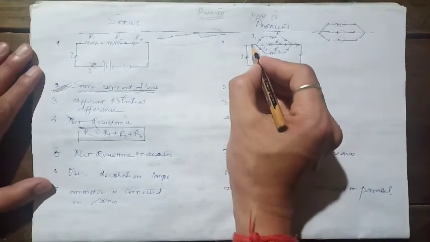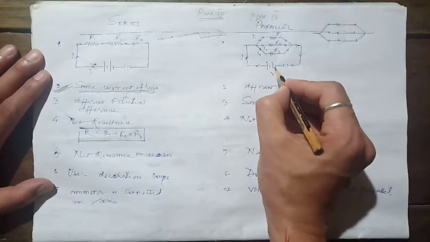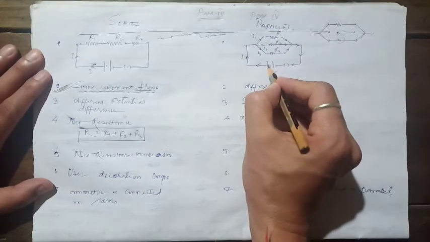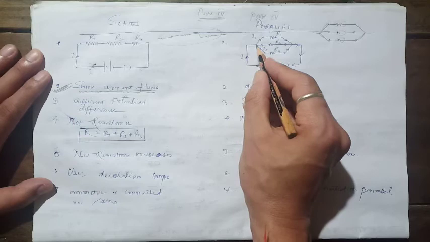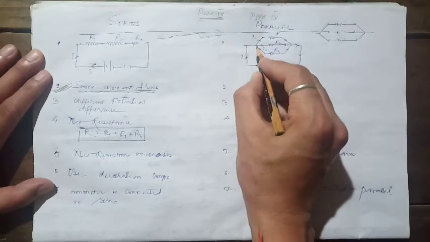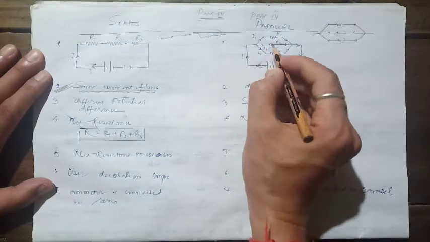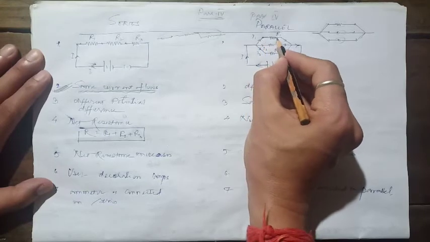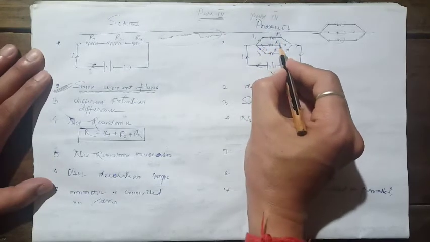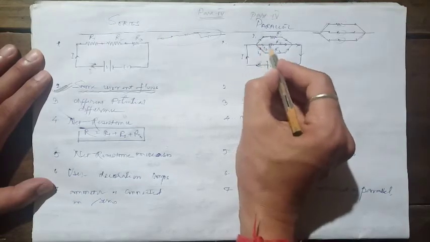Now students, if this common point is connected to the battery's positive terminal and the other common point is connected to the battery's negative terminal, and we plug the key, what happens? The current flows. The conventional current starts from the battery's positive terminal, and the moment the current reaches this point, it has three different paths to follow. Now the current gets divided. Let's say I1 current flows through resistance R1, I2 current flows through resistance R2, and I3 current flows through resistance R3.